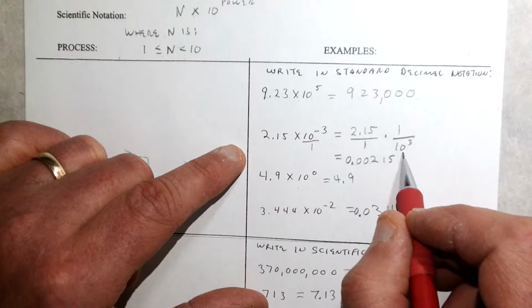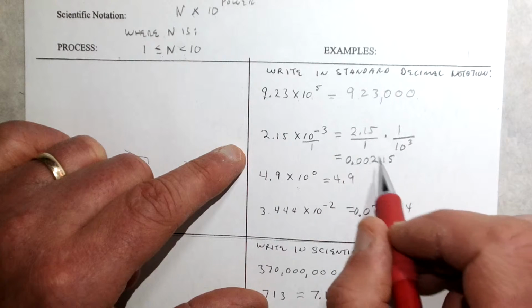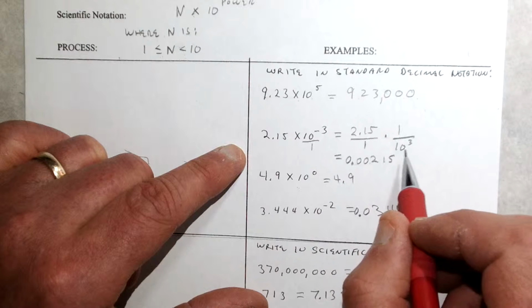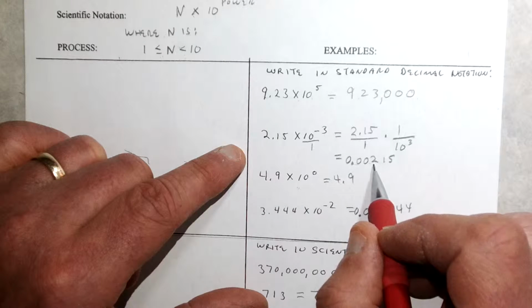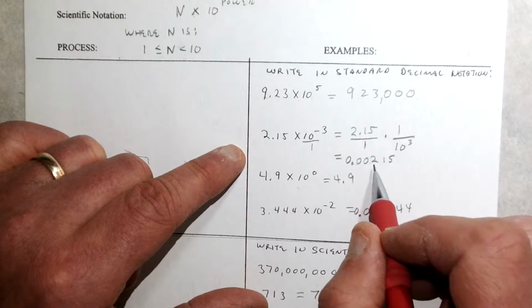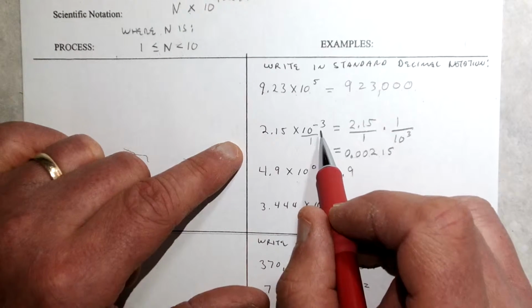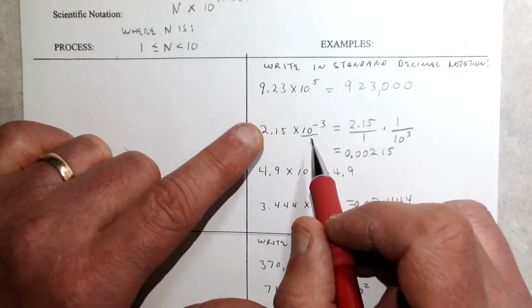Well, when you divide by tens, that moves your decimal to the left. So if I started at 2.15 and I divided by 10 3 times, I would get 1, 2, 3, and I would get 0.00215.